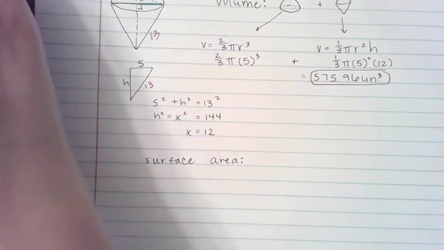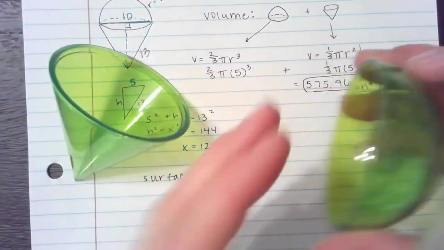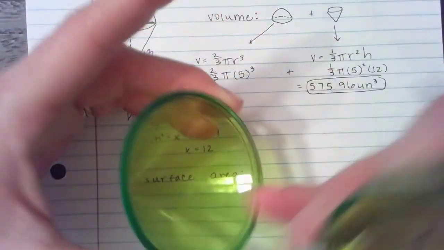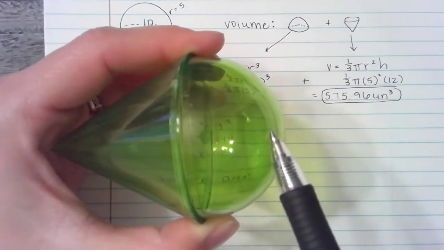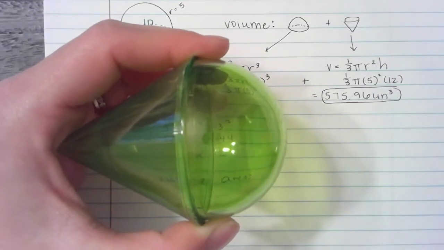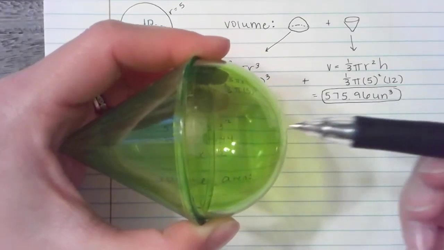Now here's the deal. We need to find the surface area of this hemisphere without a bottom, because when I put this together, there's no space in there, right? We don't want a coverage between them. So I need to find half of the surface area of a sphere, which is really easy. You just take half of it. So we're going to use the surface area of a sphere and just cut it in half.